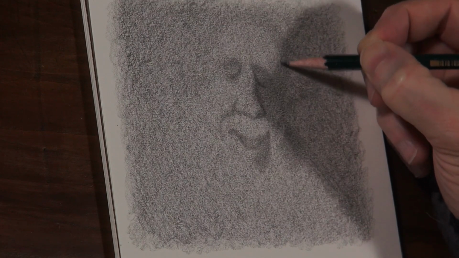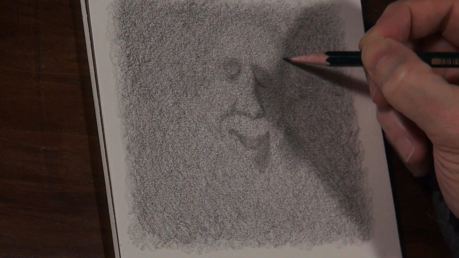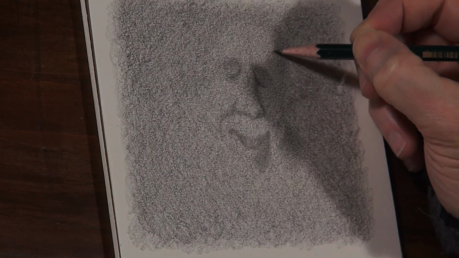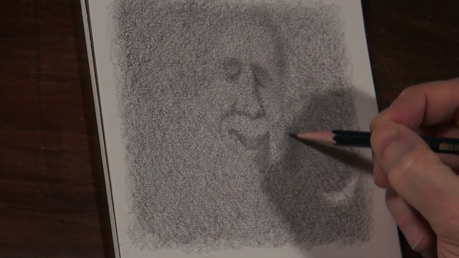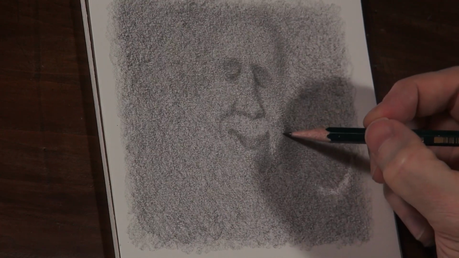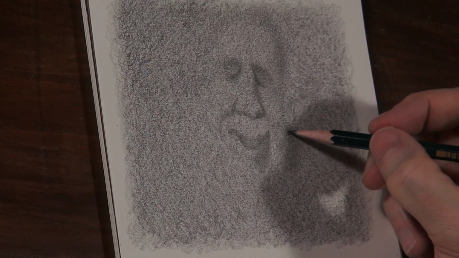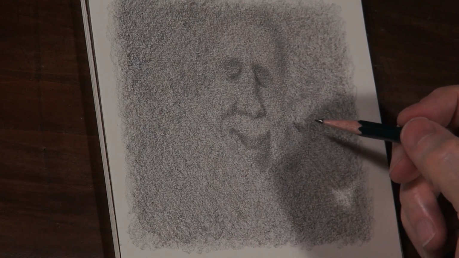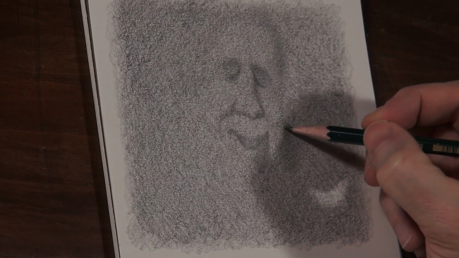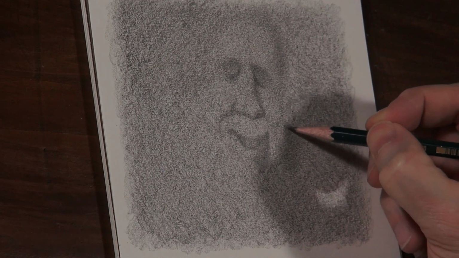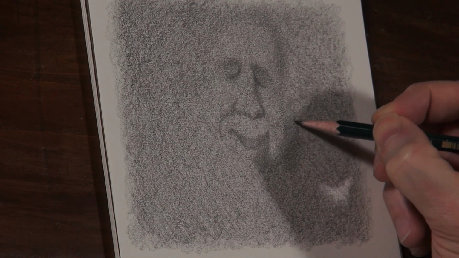But as it comes to where it meets the hair, you need to make it a little darker to set that off from the hair. So I can lighten up a few things here. But I want to mostly push things a little darker to do all the drawing, so we stay in the medium value range.